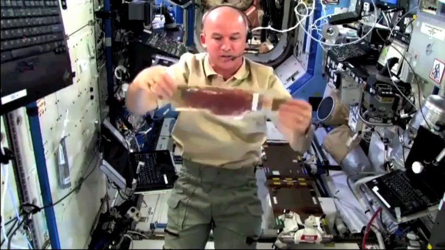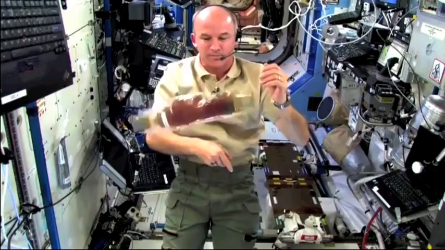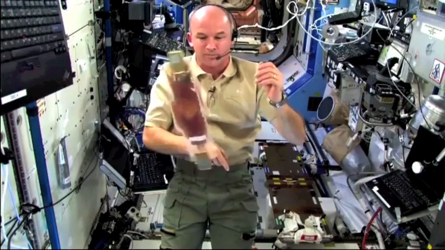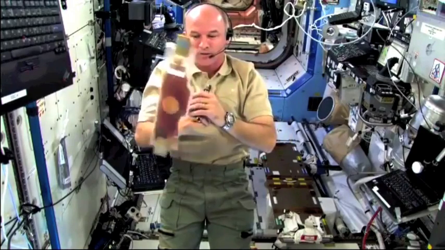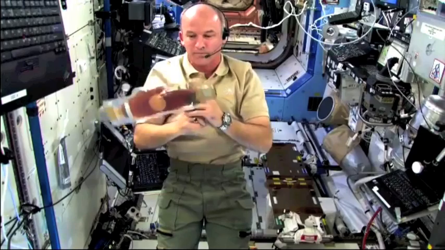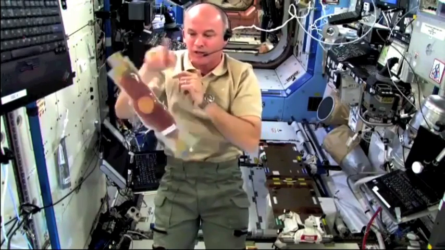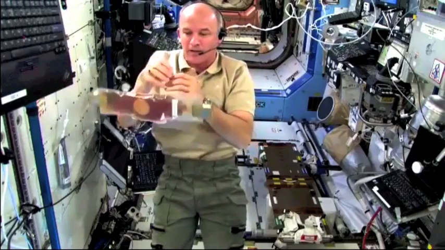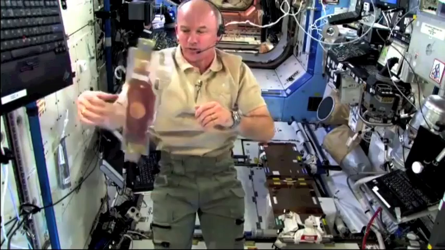So the air goes to the center. I'll try it one more time. See the air coalesce to the center, form a circle. Due to the centripetal force applied in this, because it's turning, it's rotating, the liquid goes to the ends and the air ends up in the center of the liquid.